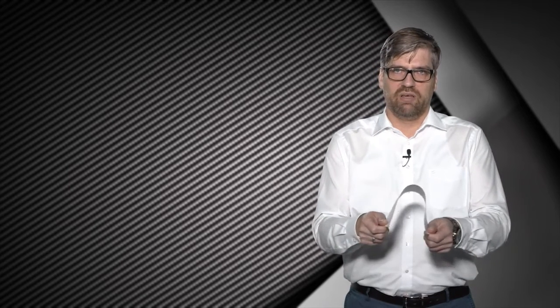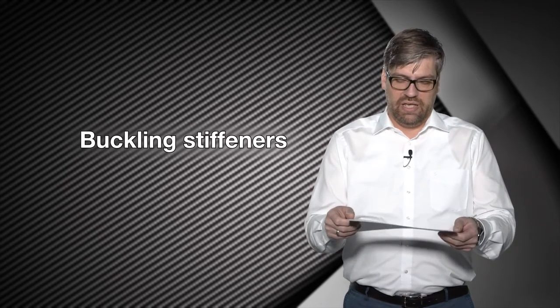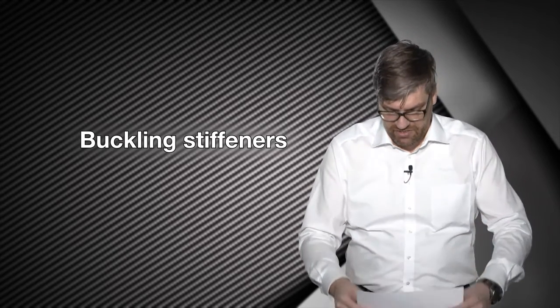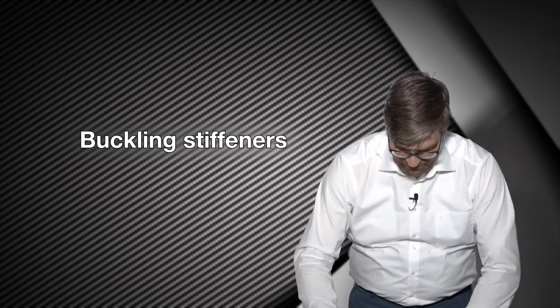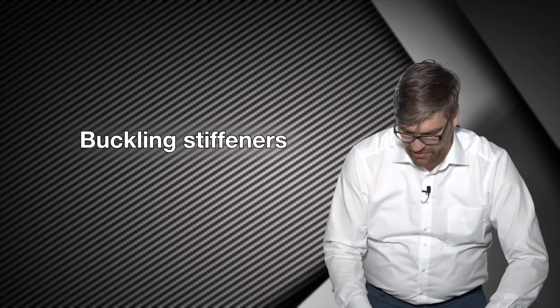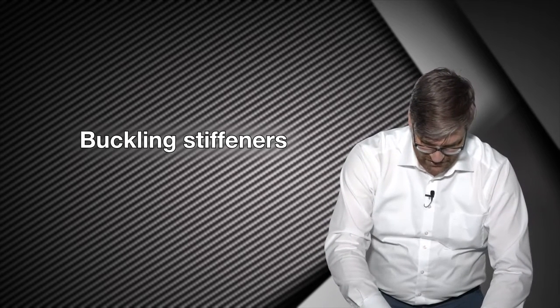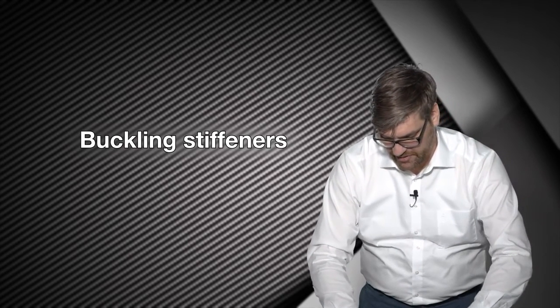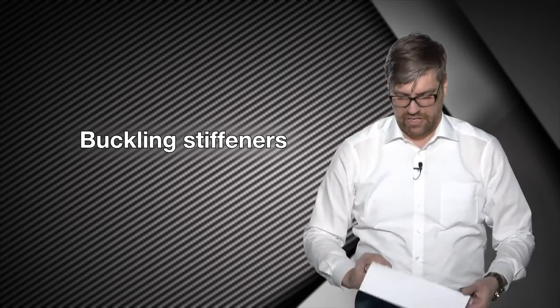And last rule is, okay, we saw that we have problems when we have a compressive load on our paper. So please apply some stiffeners. And these stiffeners I can realize, for example, here in this case by a simple fold. So I will fold my sheet of paper, and this fold acts as a stiffener.